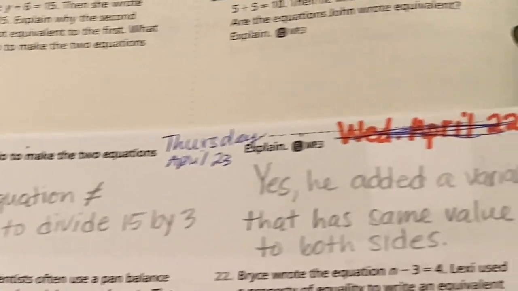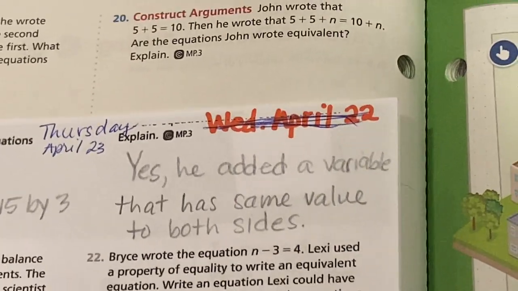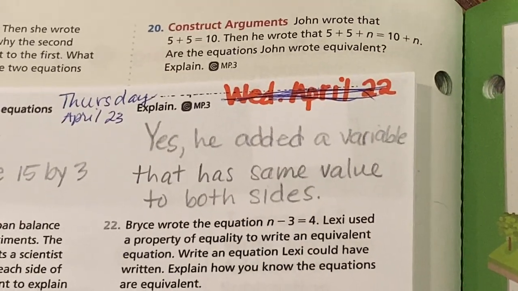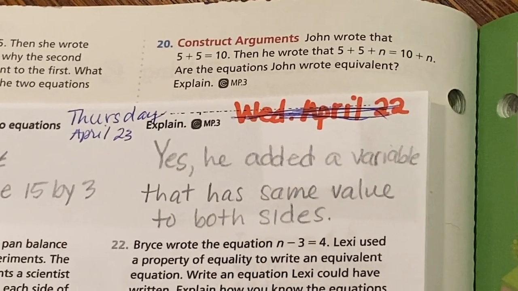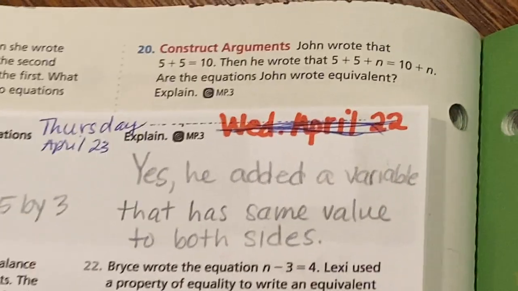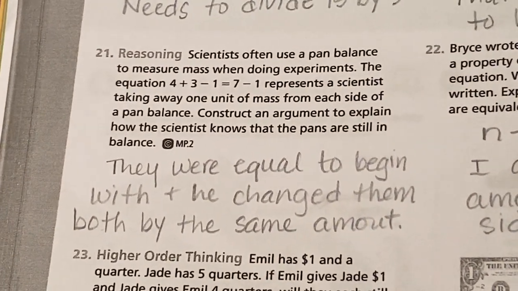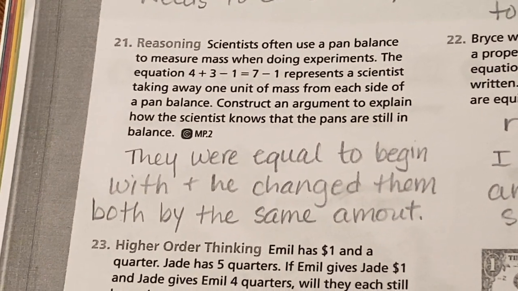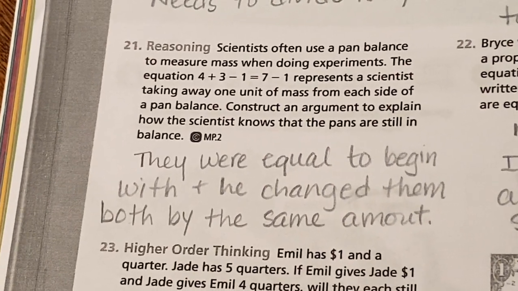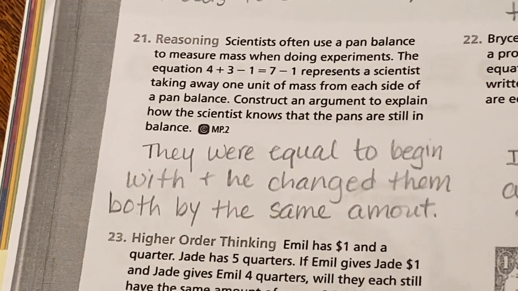Number 20. Are the equations John wrote equivalent? Yes, and they are because he added a variable that has the same value to both sides. So if you add the same amount to both sides, it's still going to be equivalent. All right, number 21. They were equal to begin with, and he changed them both by the same amount. So, of course, they're still equivalent.